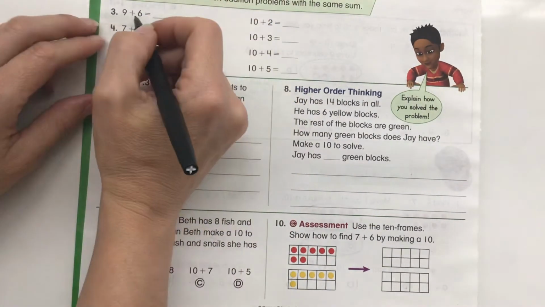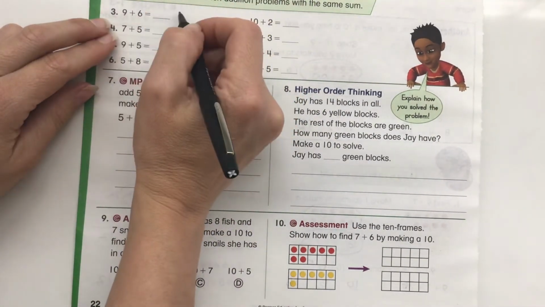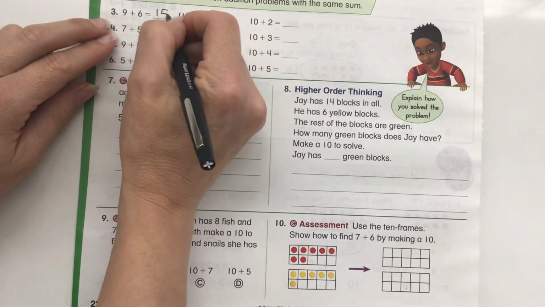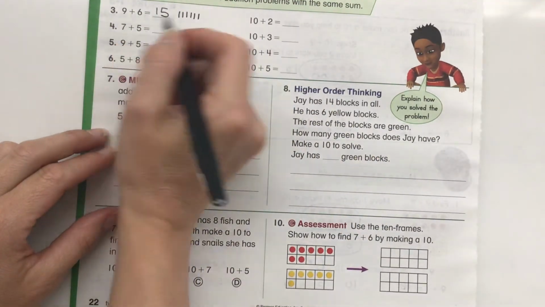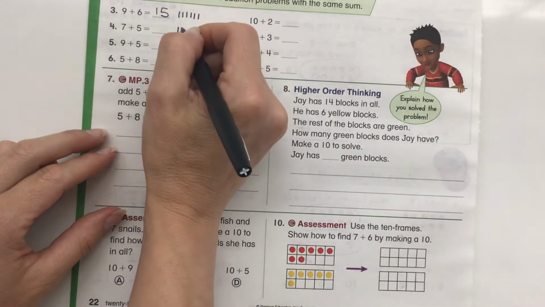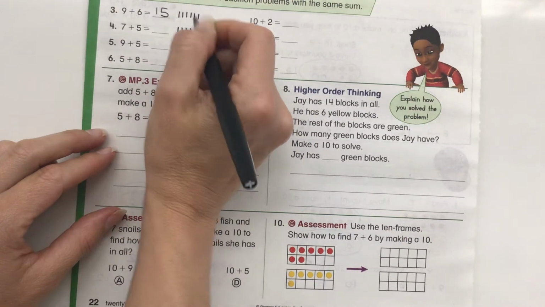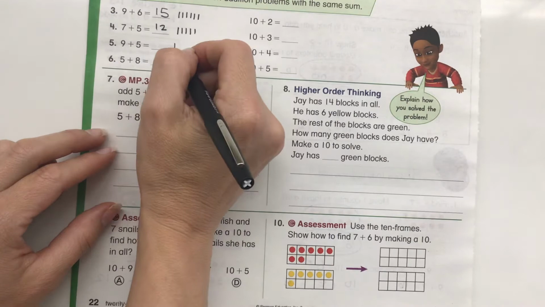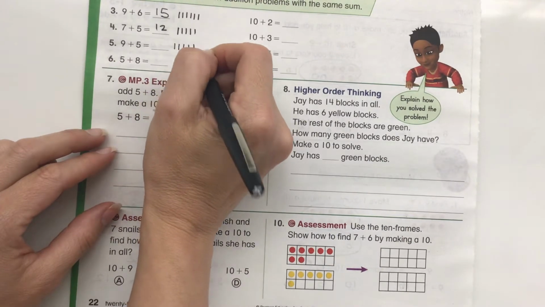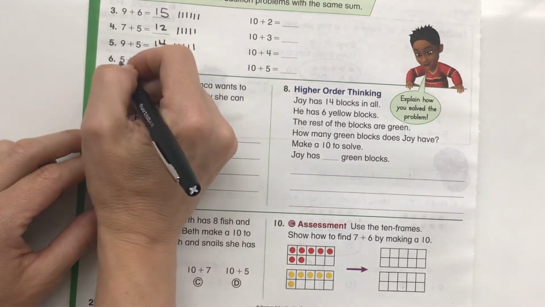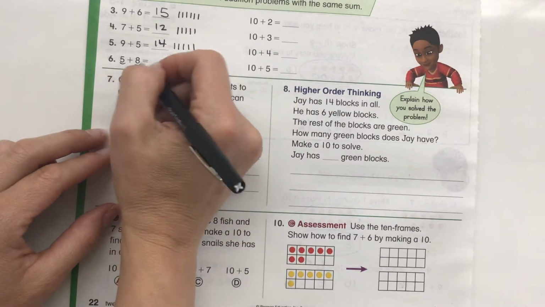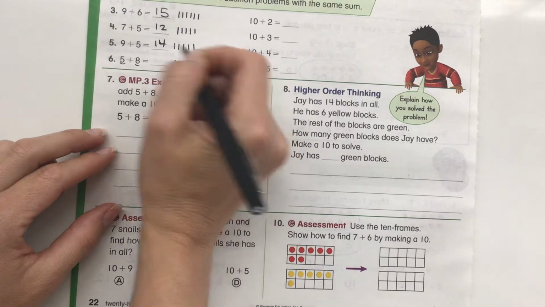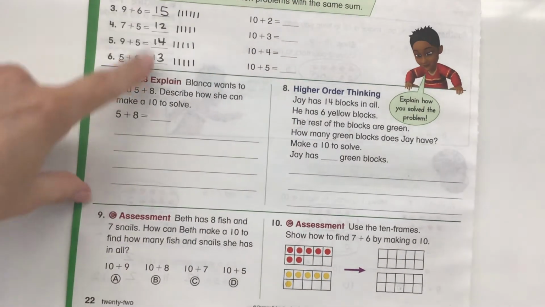9 plus 6. I'm going to start at the larger number and add 6. 9, 10, 11, 12, 13, 14, 15. I know that's going to equal 15. 7 plus 5. 7, 8, 9, 10, 11, 12. 7 plus 5 equals 12. 9 plus 5. 9, 10, 11, 12, 13, 14. And 5 plus 8, I'm actually going to start at 8, it's the bigger number, and add up 5. 8, 9, 10, 11, 12, 13. Okay, so now we have our sums for all of these.